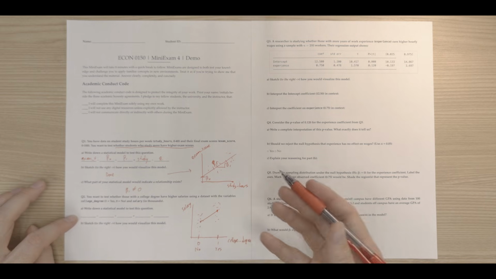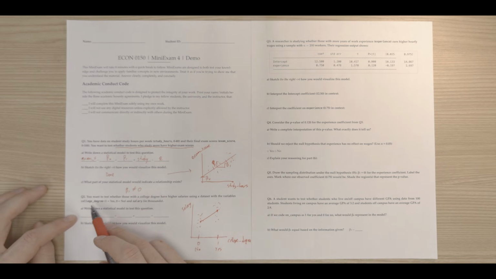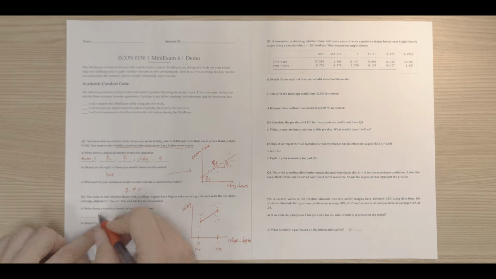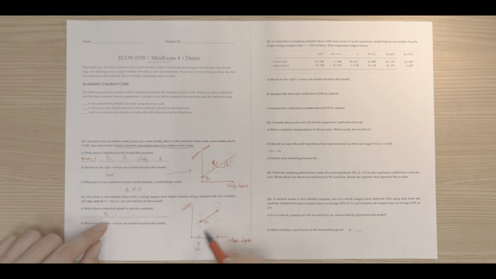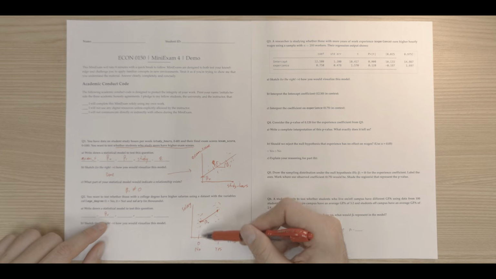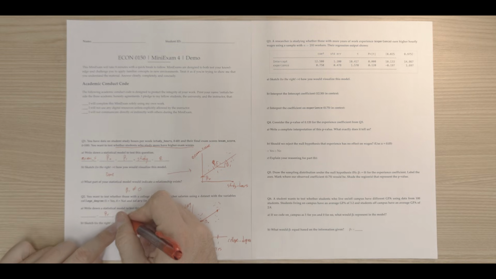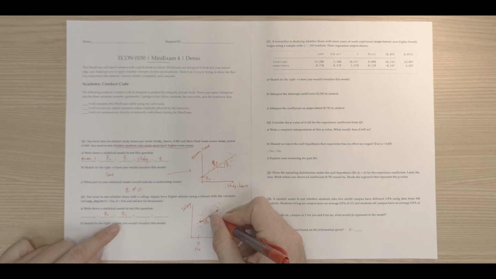So to write this statistical model down, we want college degree to be our predictor variable. So we have beta 0, our intercept term. This is 0 on the horizontal axis, so that will be our intercept. And then we have plus beta 1, which is the slope of this thing.